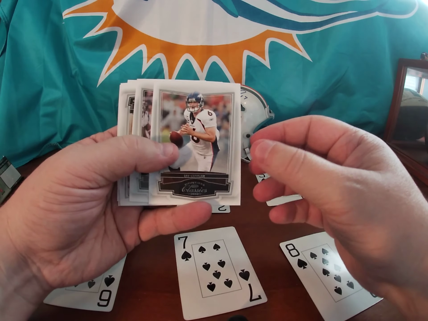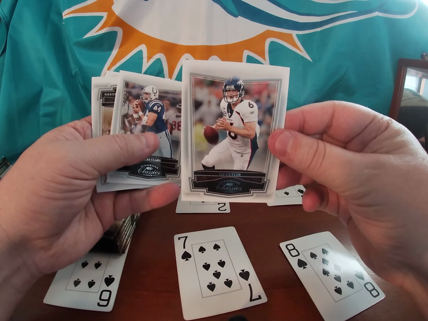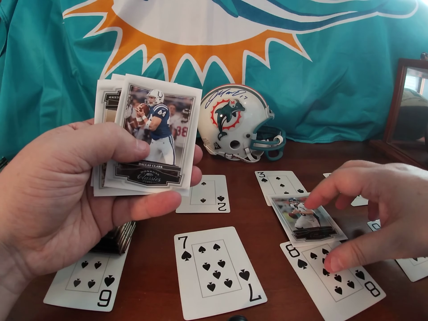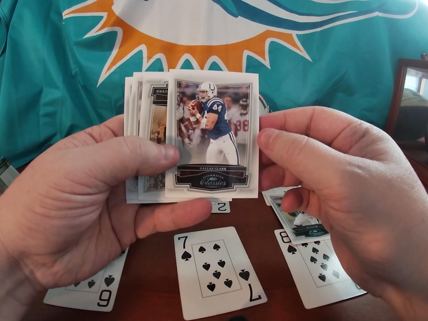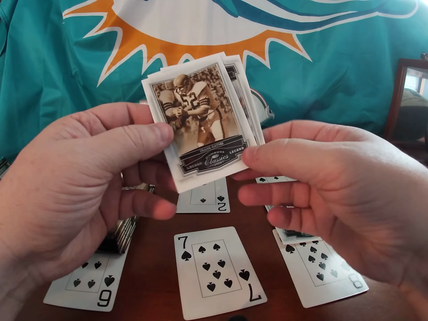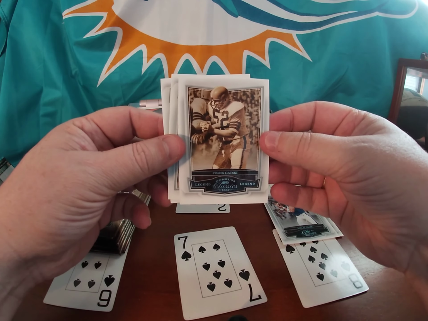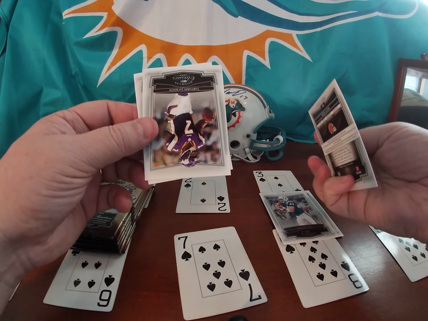Well, starting off, we'll open this first pack. Got Jay Cutler. This is when he was with the Broncos, just a couple of years ago. He was with Miami. That was kind of ugly. Got a Dallas Clark. Here's some of those old guys. Frank Gatski, legend card. Never heard of him. It is numbered though.